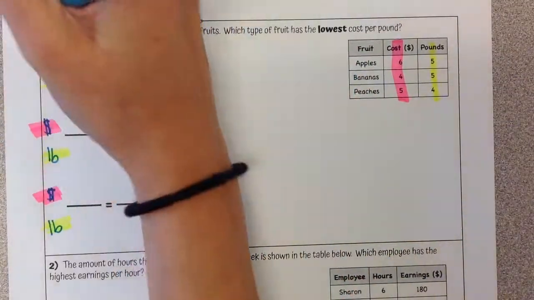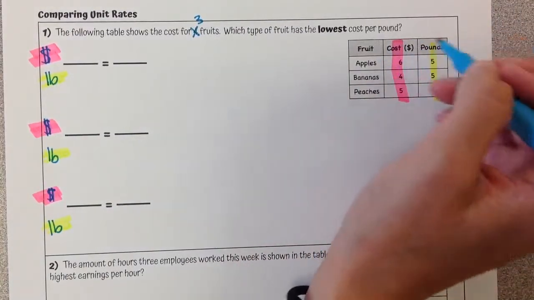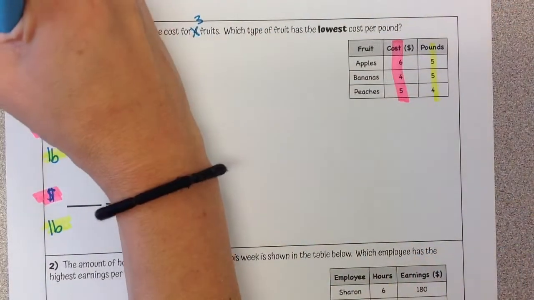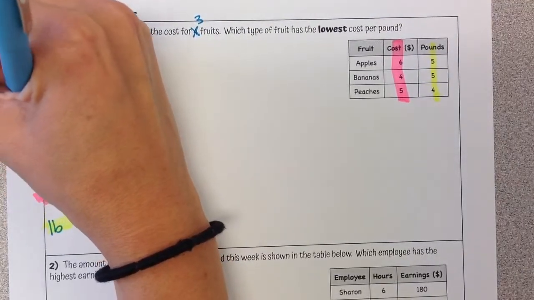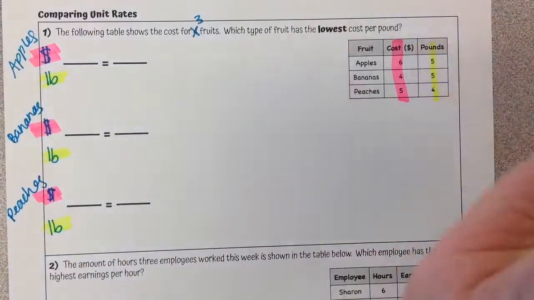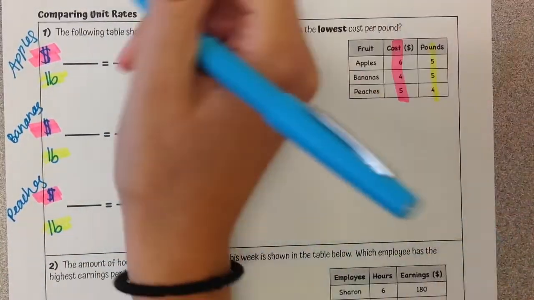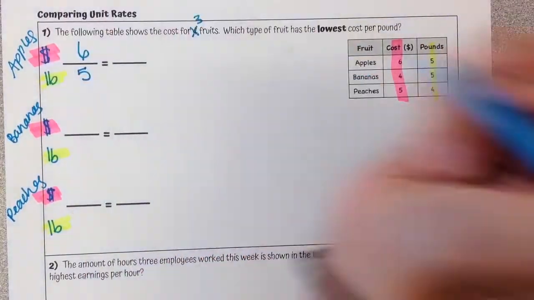So, for apples. The cost for apples, I'm going to label this so I know. Apples, bananas, peaches. So the cost for apples is $6 for 5 pounds.